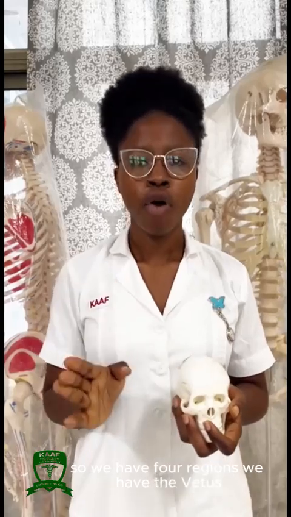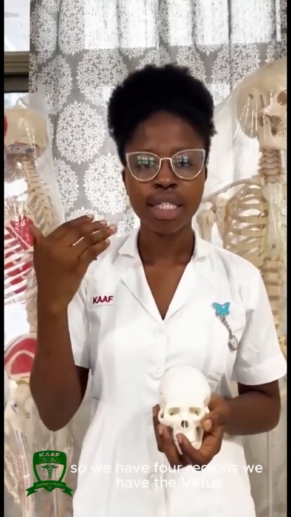So we have 4 regions. We have the vertex, the sinciput, which is also known as the brow, the face, and then we have the occiput. Okay, we'll take them one by one.